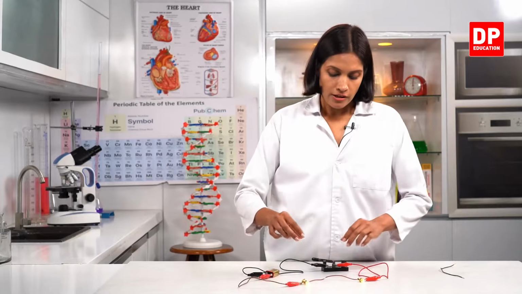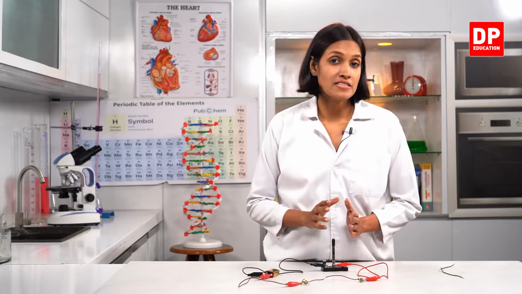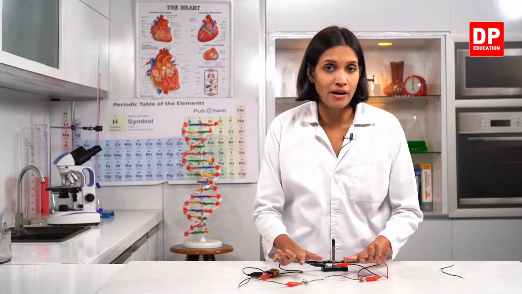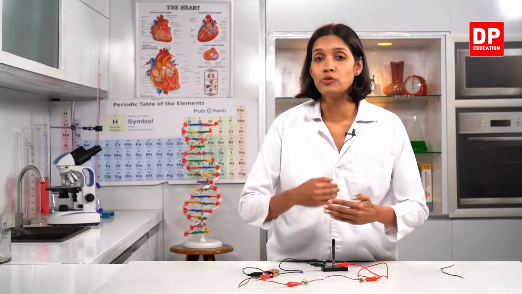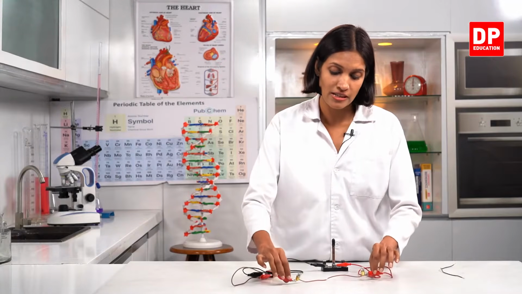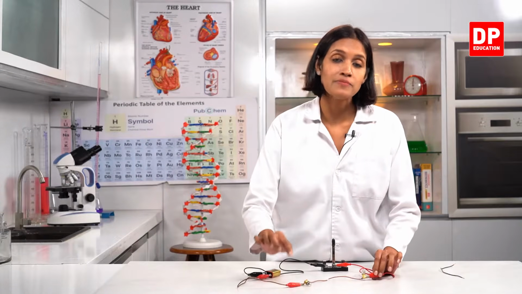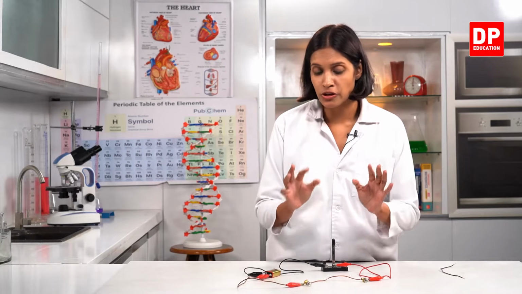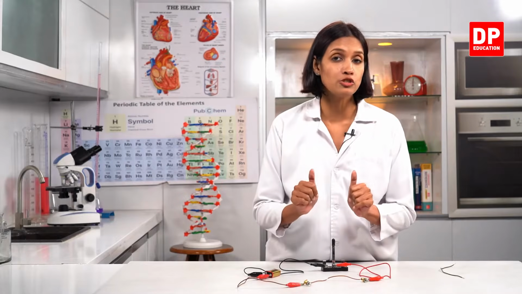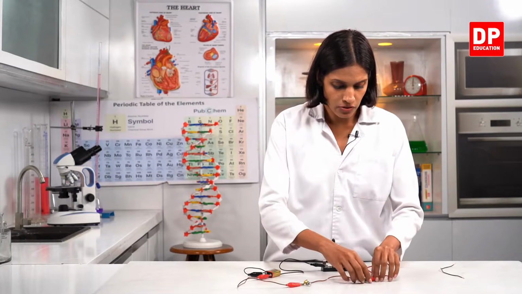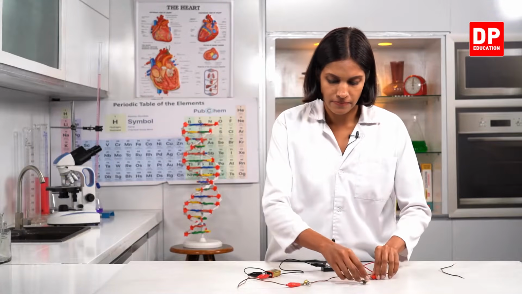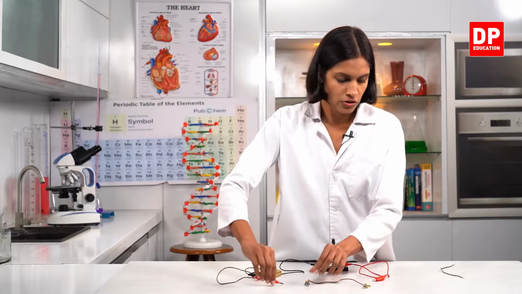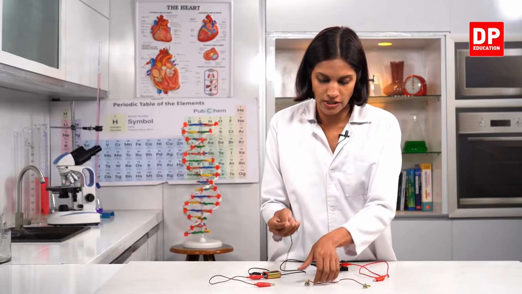Okay. Now we are going to make the second circuit using the same bulbs, but this time we are going to connect the bulbs parallel to each other. So in the first circuit, we connected the bulbs in the same line, but this time, the second instance, we are going to connect these two bulbs parallel to each other. Okay? Look how I'm going to do that. I'm going to do a small change here.